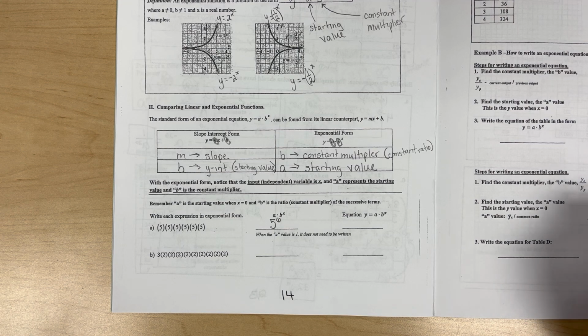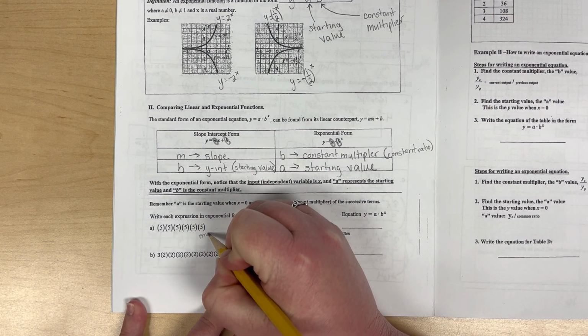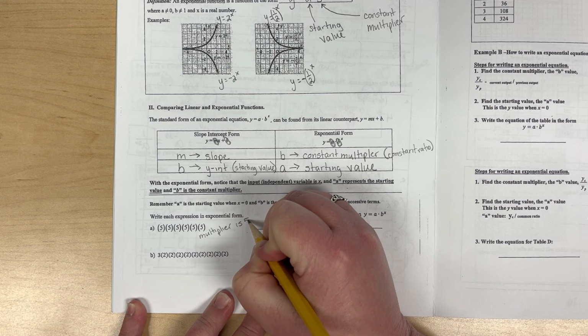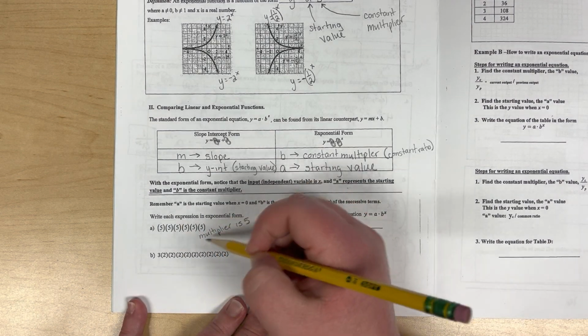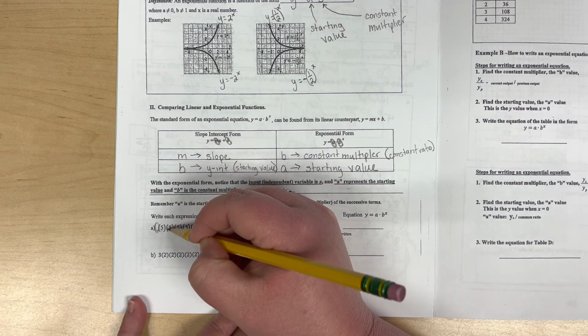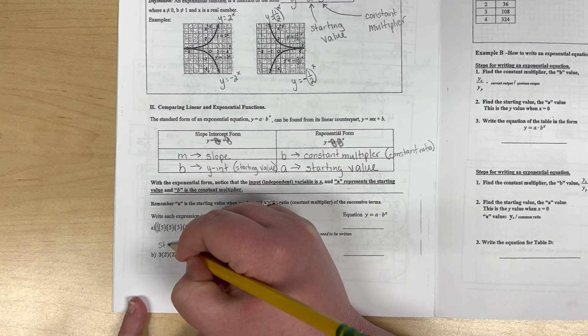Now, when you go to write an exponential equation that represents this, it's important to note that the multiplier, rather, is 5, not the starting value. If you think back to when we talked about anything to the 0 power is 1, that's the same idea here. So there is no number here that we started with. We just started multiplying by 5s. So this is really a 1. So my starting value is 1.